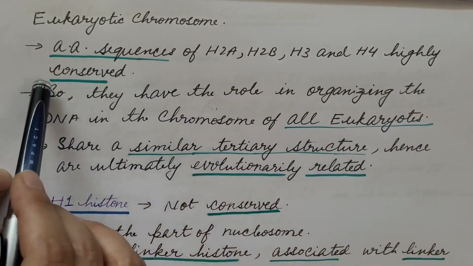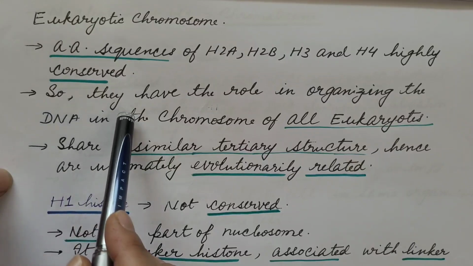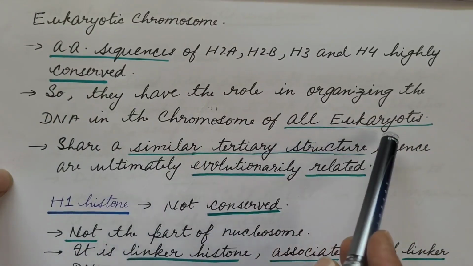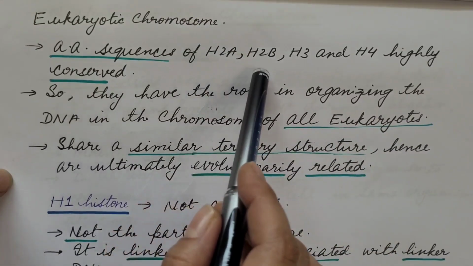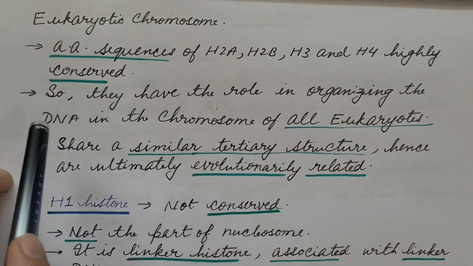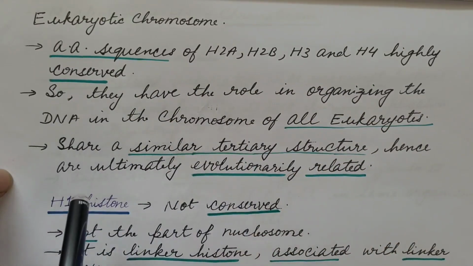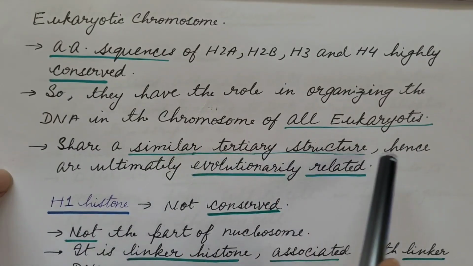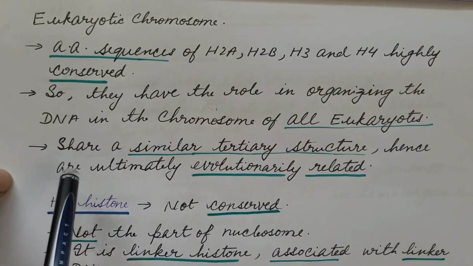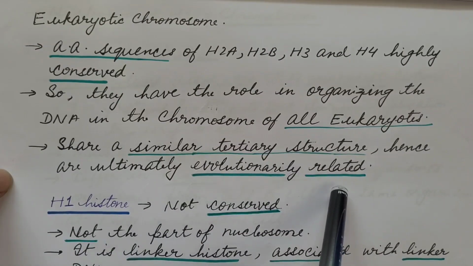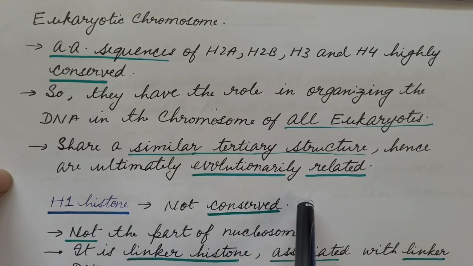So, in all eukaryotes, these four types of histone proteins have a role in organizing the DNA in the chromosome. Also, they share a similar tertiary structure. Hence, these are evolutionarily related.